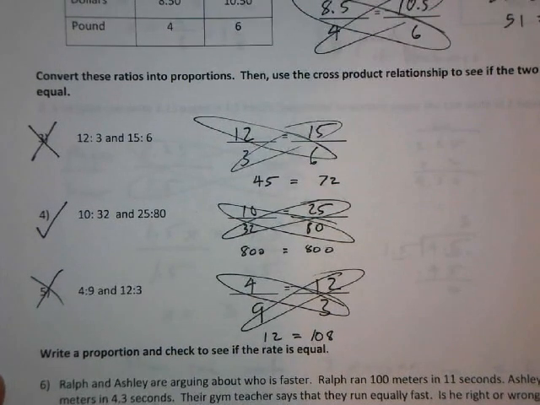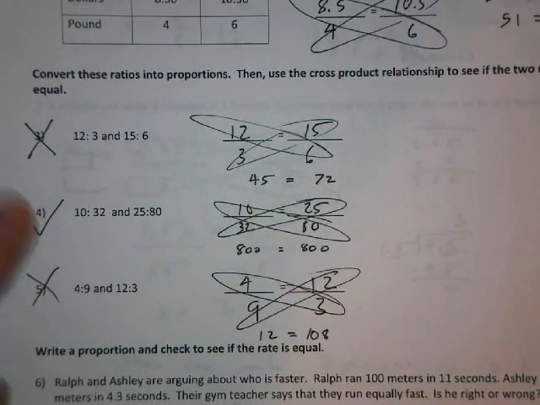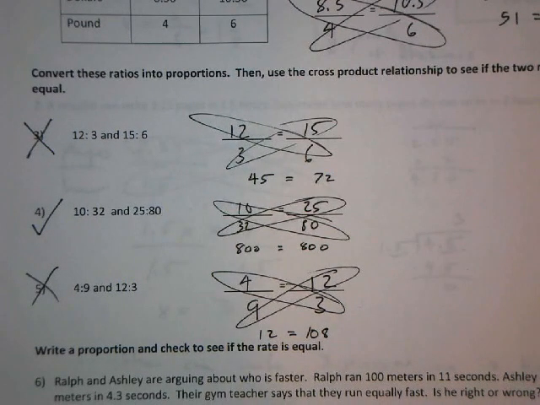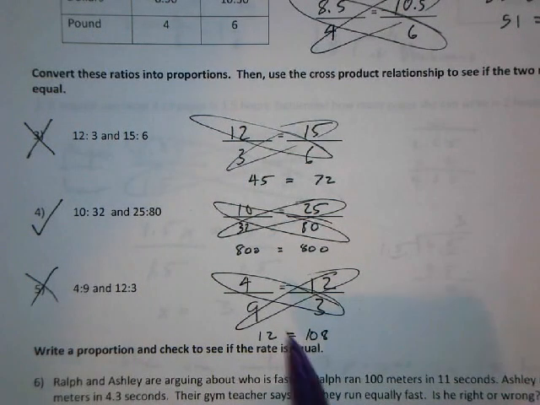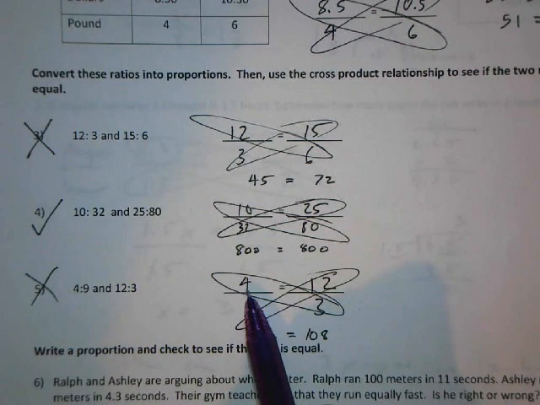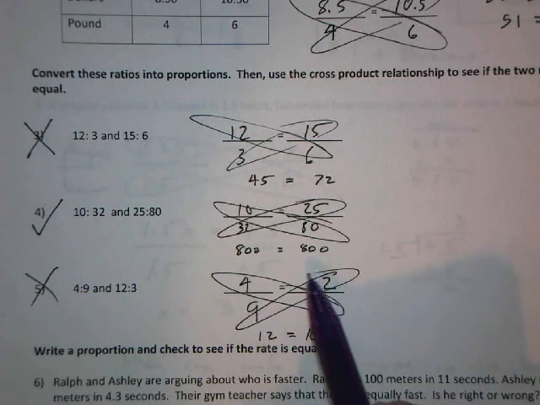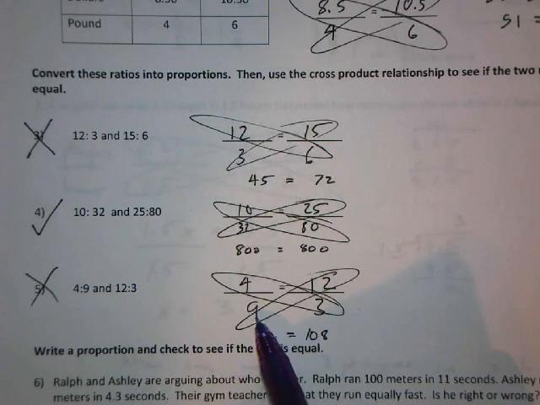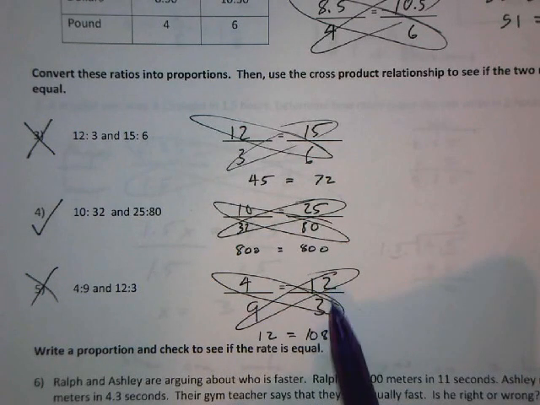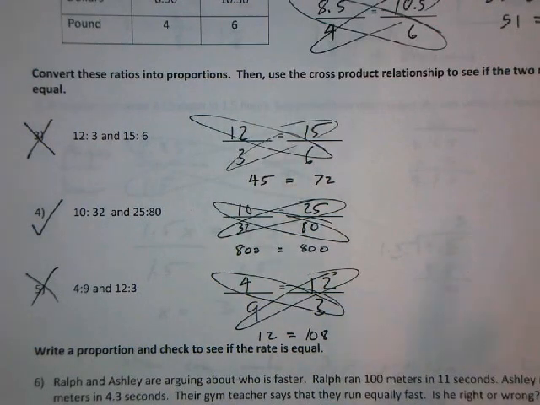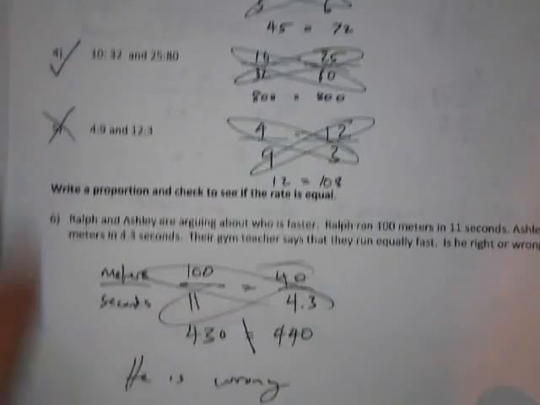So you should have determined that only number 4 has equivalent ratios, because only in number 4 are the cross products equal. And you also should have seen something, especially when you looked at number 5, like this is not a reasonable relationship. 4 is much smaller than 9, but 12 is larger than 3. It just wouldn't make sense for that to be true. So if you saw that, nice job.